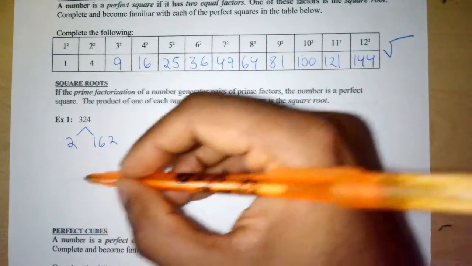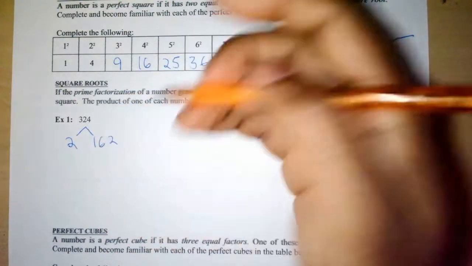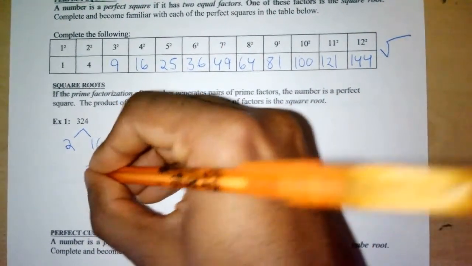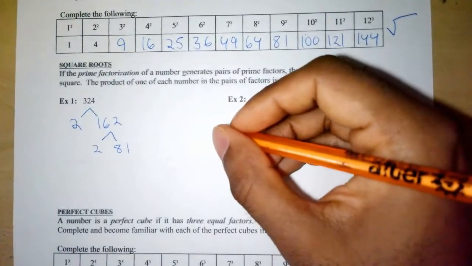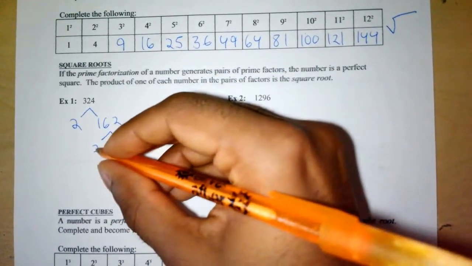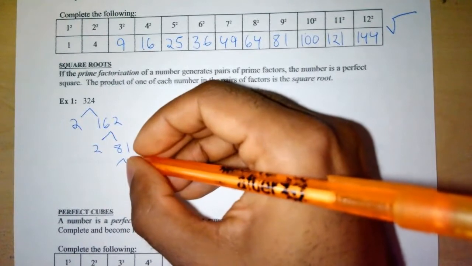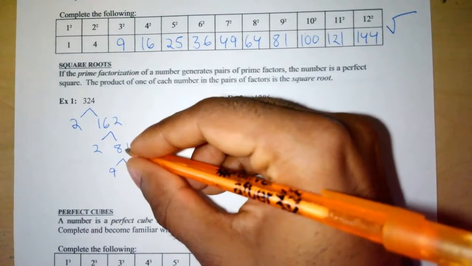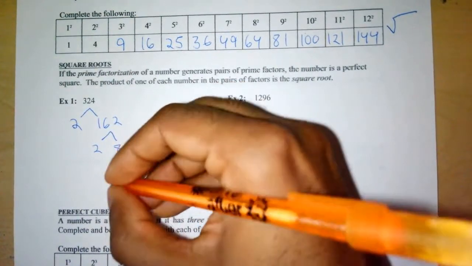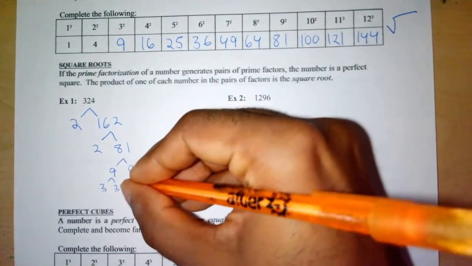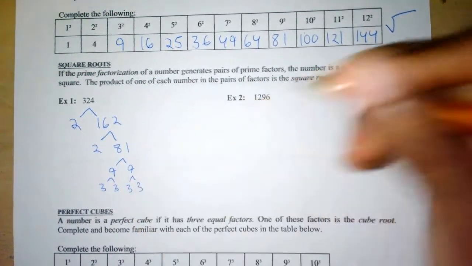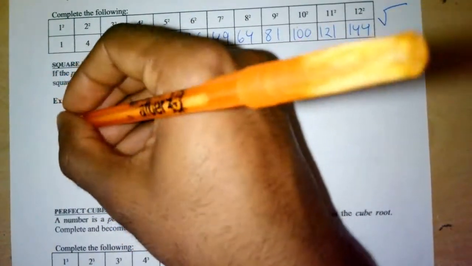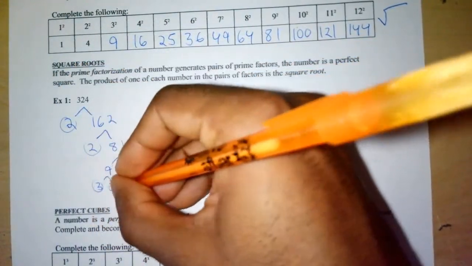Like I could go 1 times 2, 1 times 2. That's going to be forever. But 2 is broken down already. So 162, we'll break it down again with 2 times 81. And then 2 is already done again. So 81 is 9 times 9. And then we can break down the 9s into 3 times 3. Okay, so now we've got our prime factors, right? We've got our 2, 2, 3, 3, 3, 3.